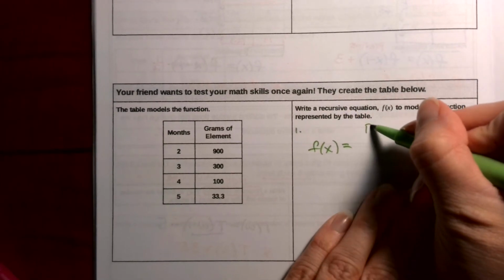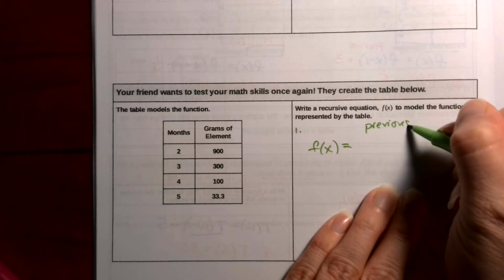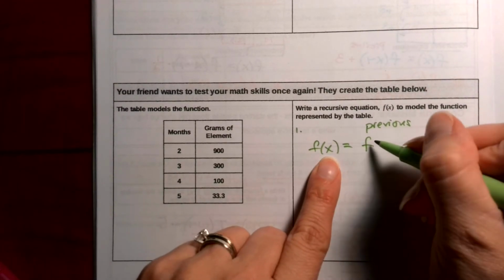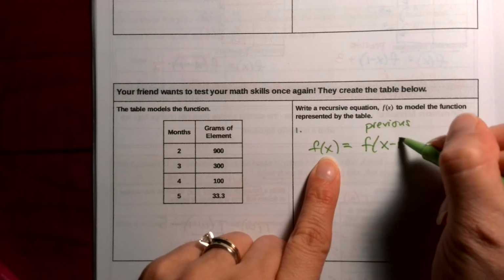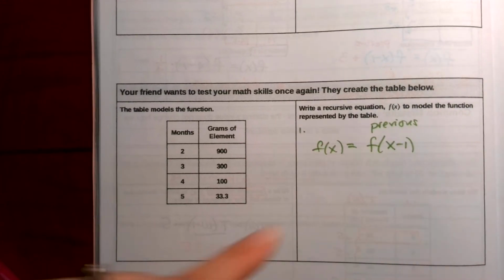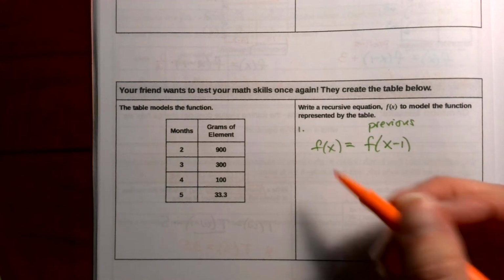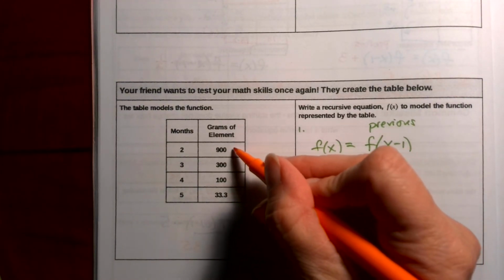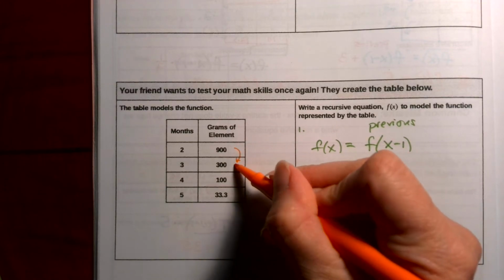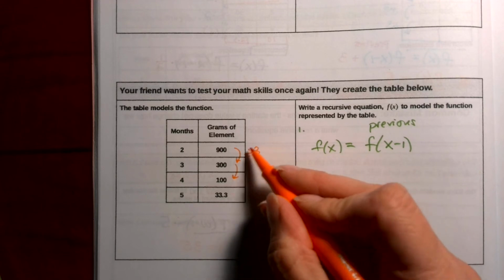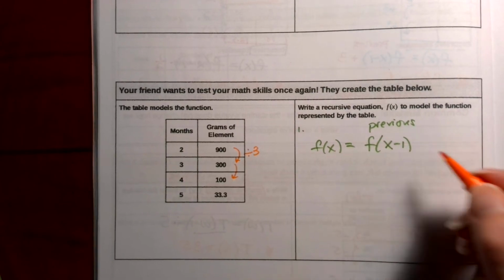So we always say previous, and then something happens. So the previous for f of x is going to be x minus 1. Now let's go study the chart to see what happens here. It looks like the numbers are getting smaller. They're all getting divided by 3. Okay, how do you write divide by 3 in an equation?